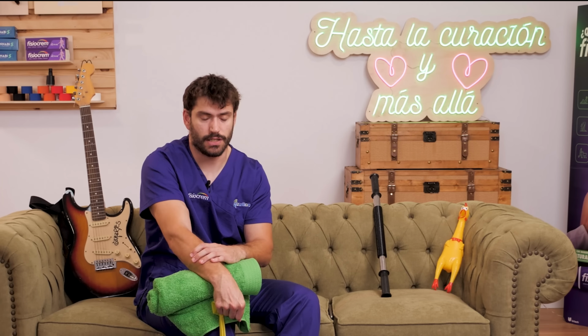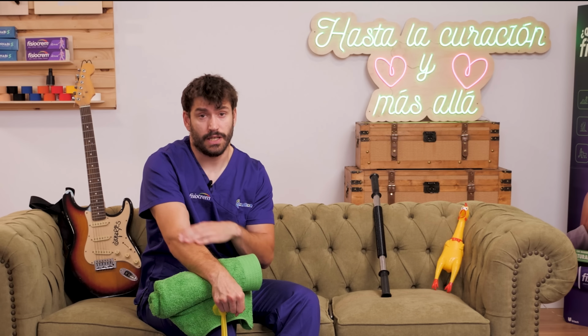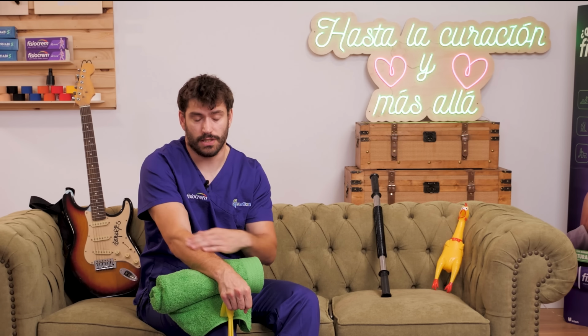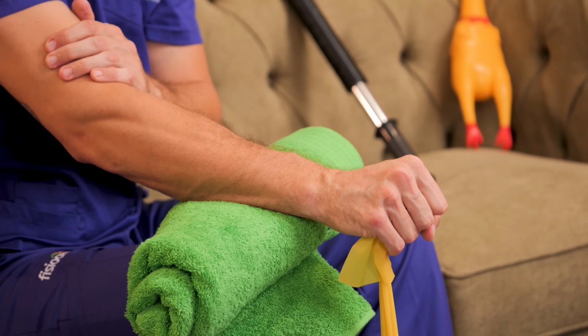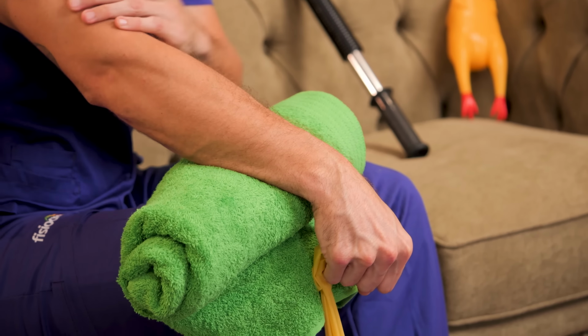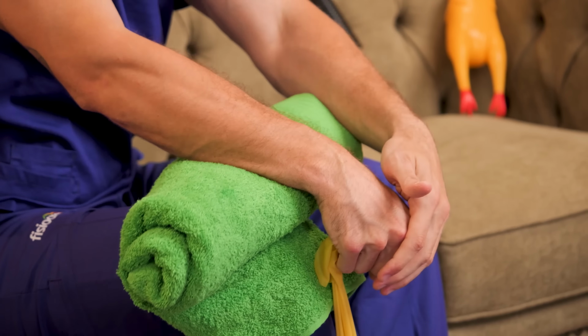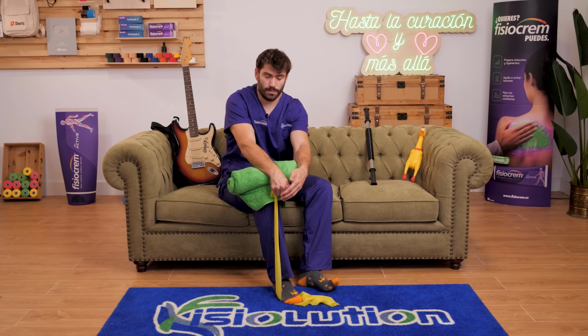This means that if we go up in 1 second, we have to come down in at least 3 or 4. It is possible that some of you will be disturbed on the way up, so you can help yourselves on the way up with the other hand, and do only the eccentric phase of descent, always slow and controlled. How many times are we going to do this exercise? Well, we are going to do 2 sets of 12 repetitions. We will always leave a minute or a minute and a half rest in between to allow the muscles to recover.